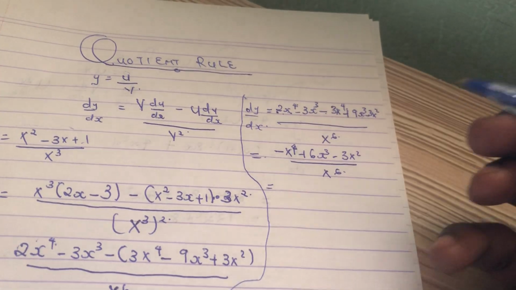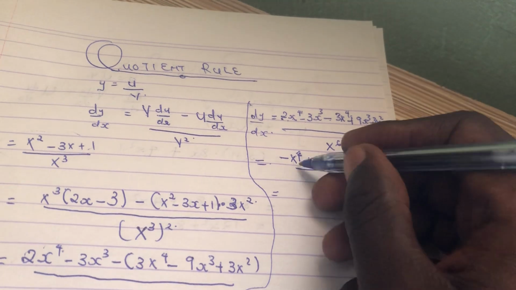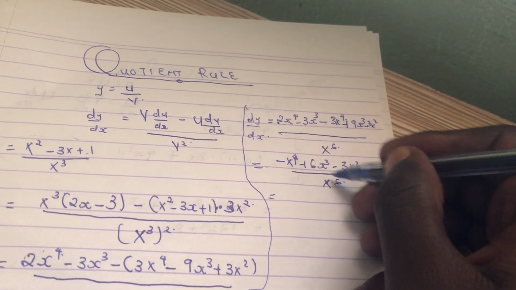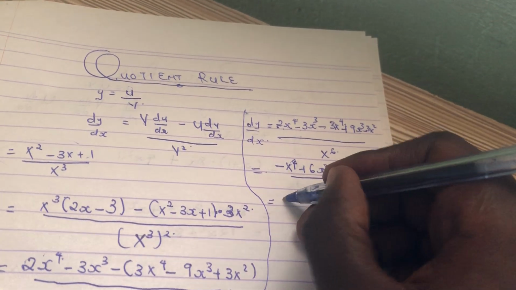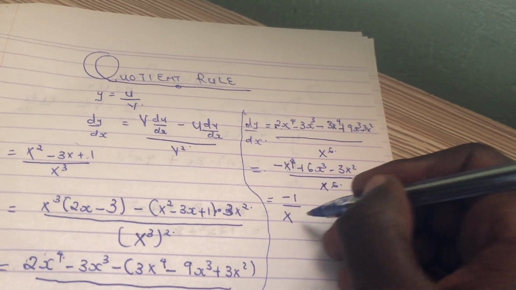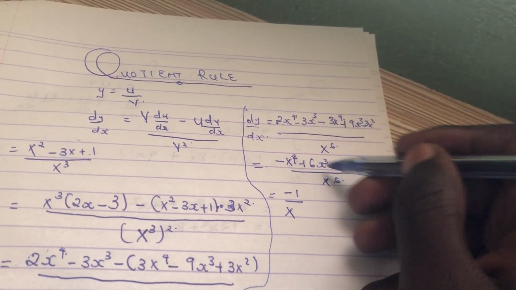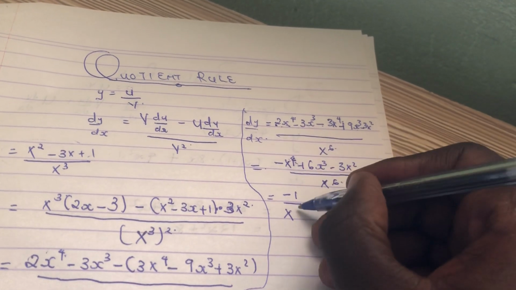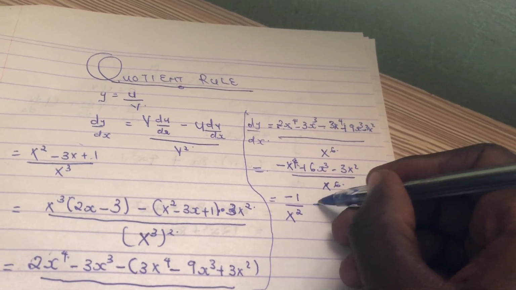So when you divide all throughout by x to the power 6, this gives us minus 1 over x to the power 2, 4 minus 6 gives us 2, are we together?